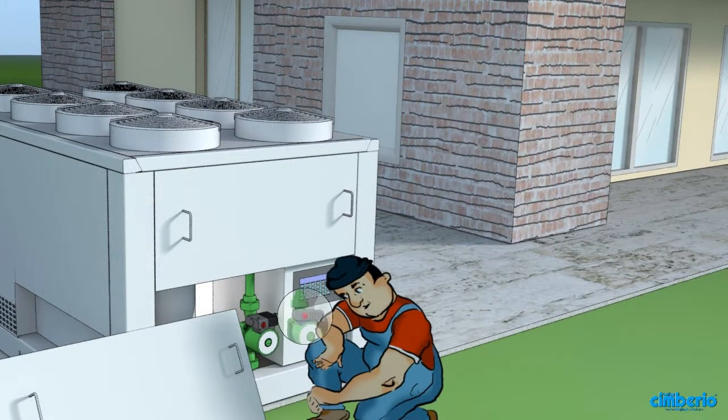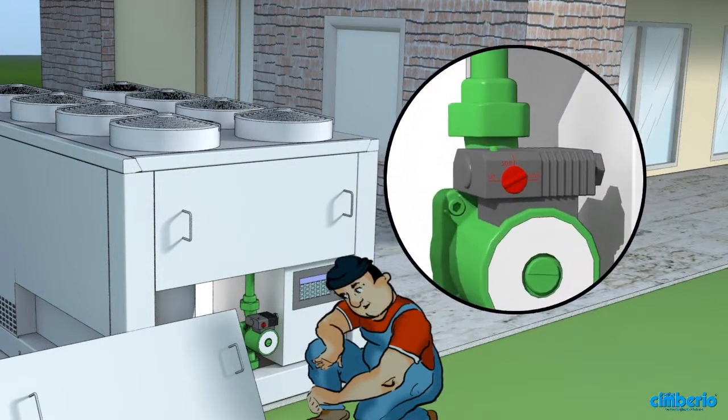The installer can thus reduce the flow rate of the circulator and return the water supply temperature to its initial setting.